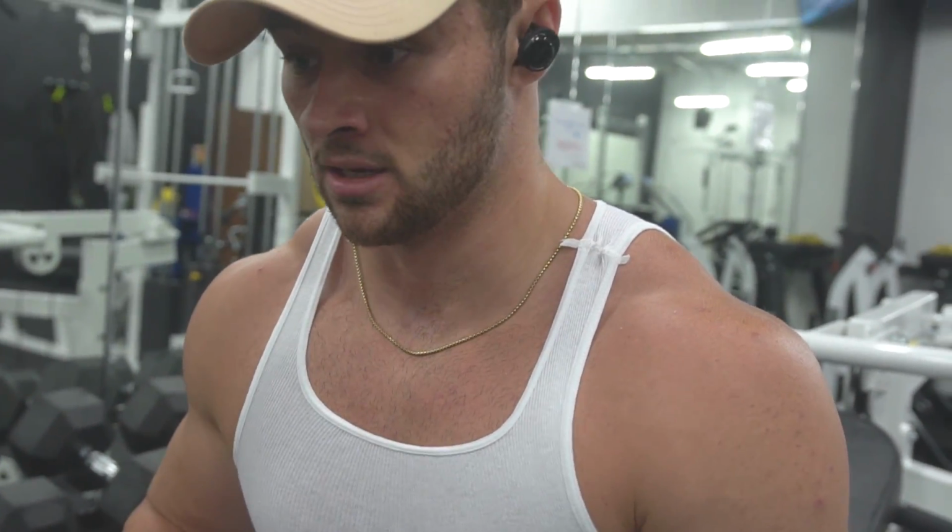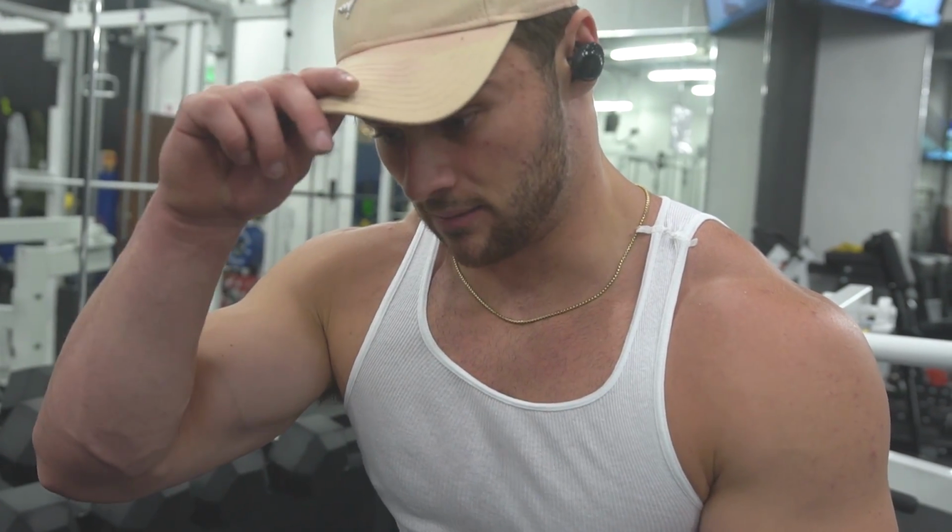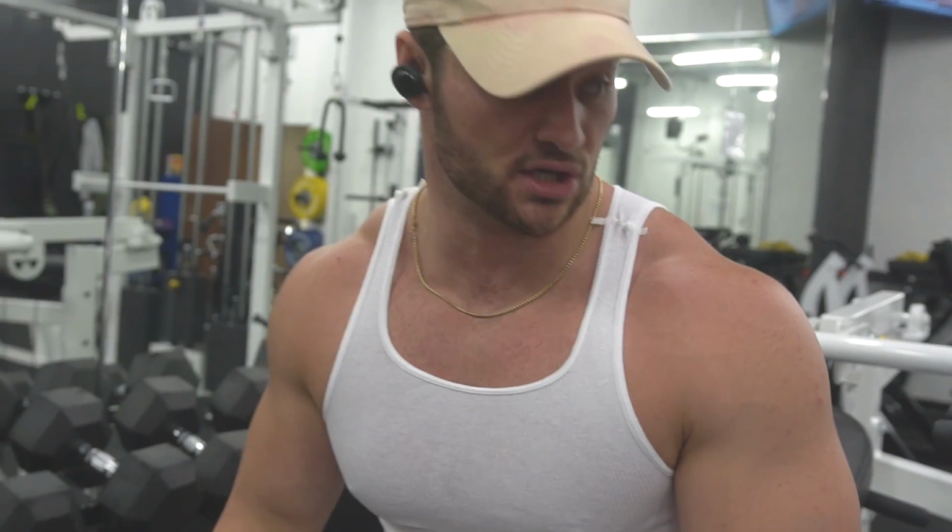So go down until the machine stops, get the full range of motion, squeeze to the top. We're gonna do 3 sets of 15 here, along with our 3 sets of 10 on the dumbbell pullovers.